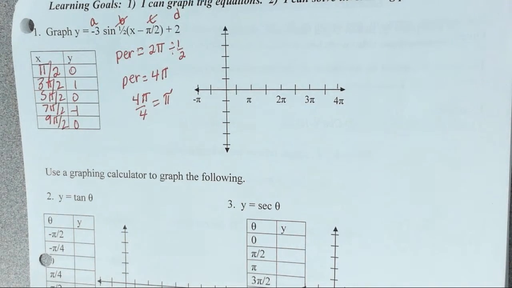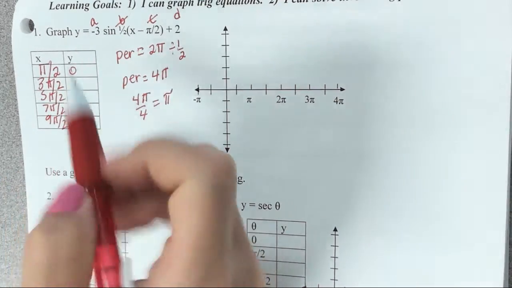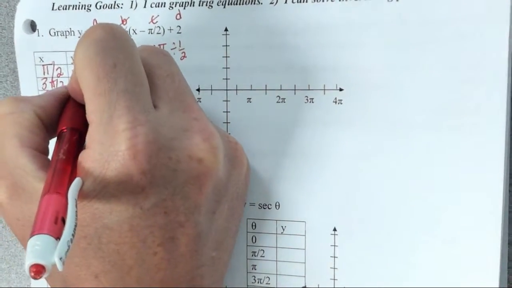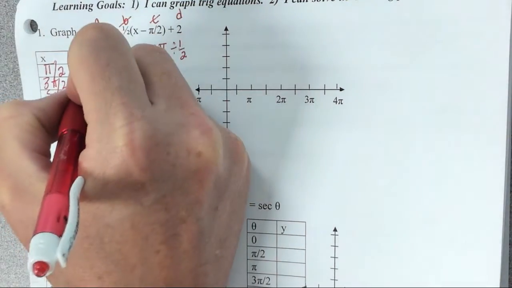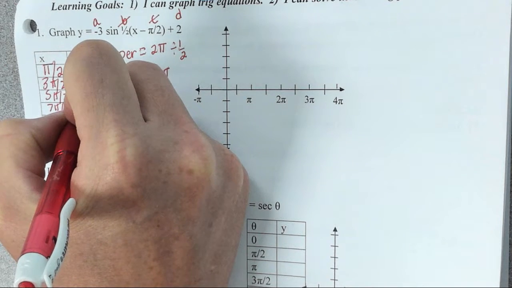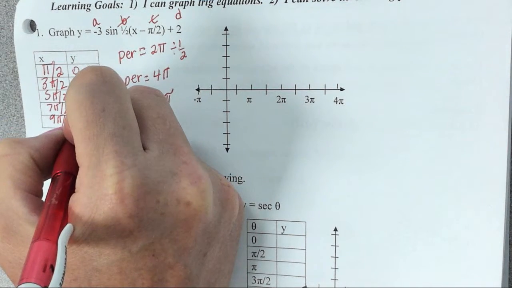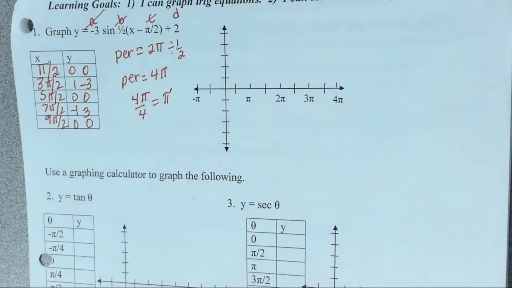But then we're going to have some changes. Jared, we have to take all those values and multiply them by -3. Can you tell me what we would get then? 0, -3, 0. Right. So now I've taken care of the change with my A.